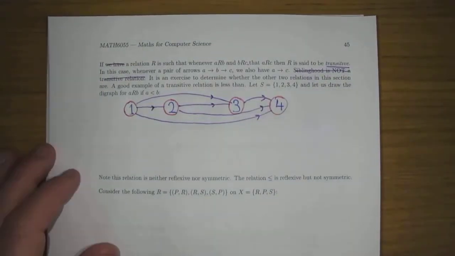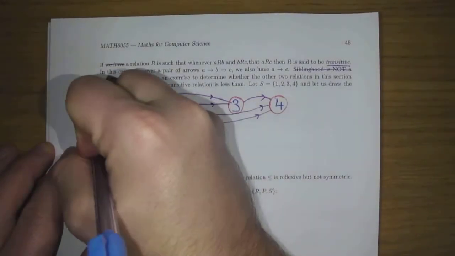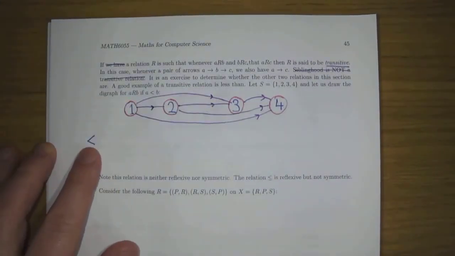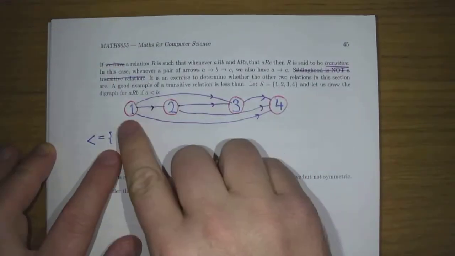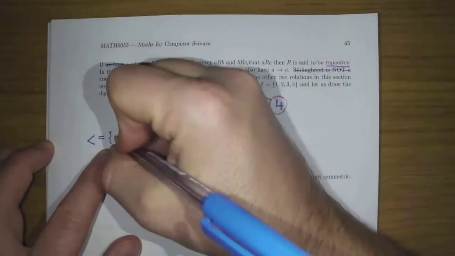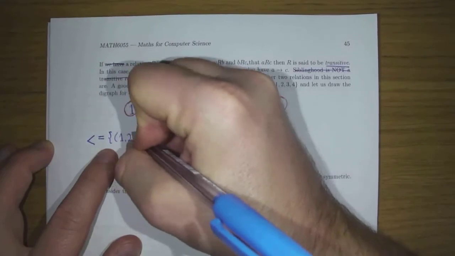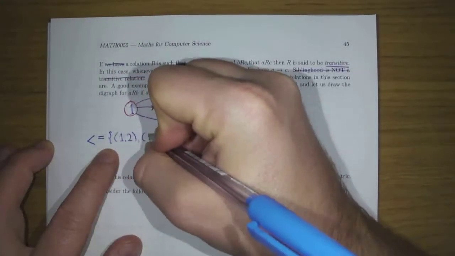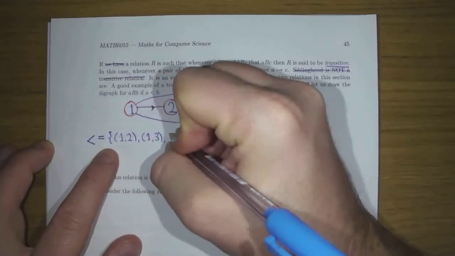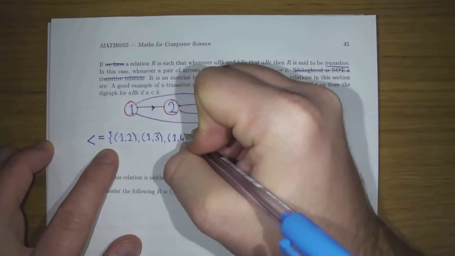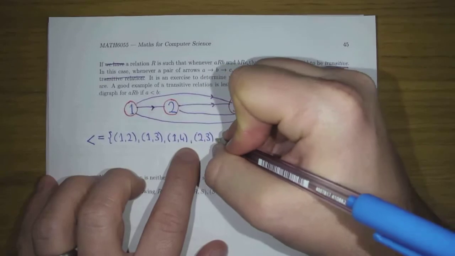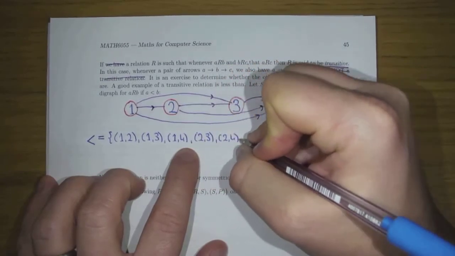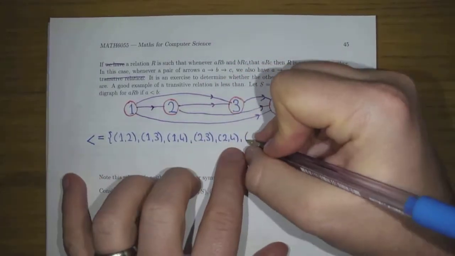We may as well write down the ordered pairs here. We'll call the relation less than, equal to the set of all the ordered pairs. 1 is related to 2, 1 is related to 3, 1 is related to 4, 2 is related to 3, 2 is related to 4, and 3 is related to 4 as well.